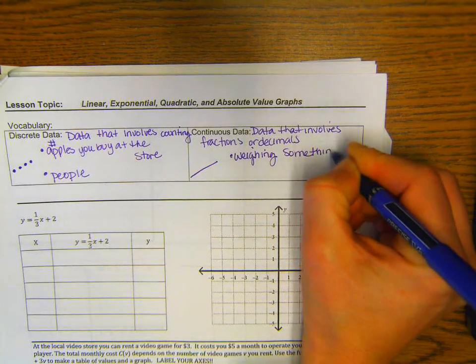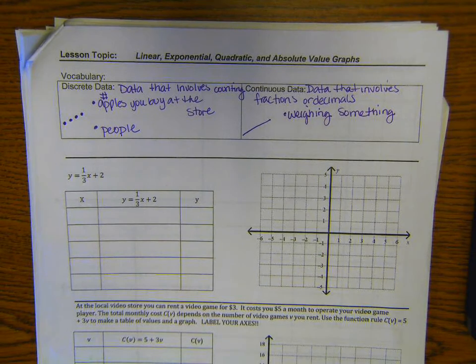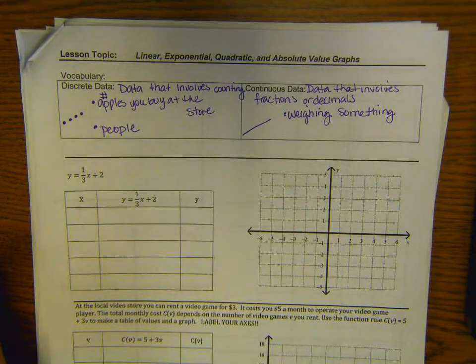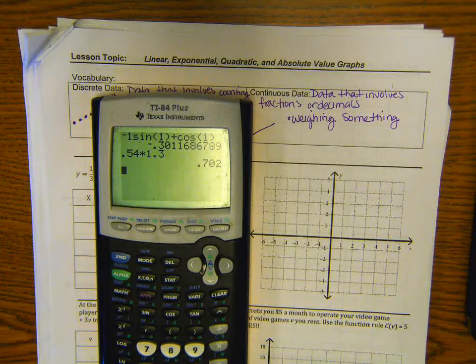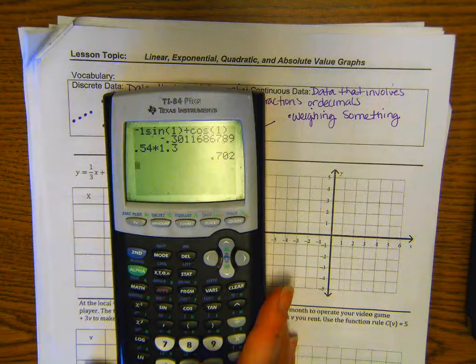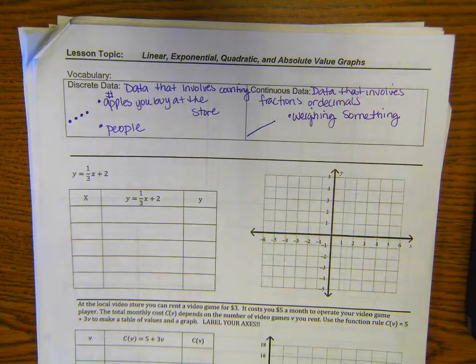So actually, I just went to Meijer last night. Some of the things I bought in the produce section were based on how many I bought. Like green peppers, they were 3 for $5. So I had to tell how many green peppers I bought. But some of the things I bought were based on how much they weighed. Like bananas, I think were 54 cents a pound. So I had to put them on the scale, and then I had to do 54 times, let's say I got 1.3 pounds, that's how much I paid for bananas.